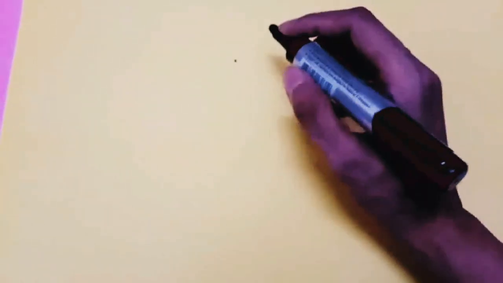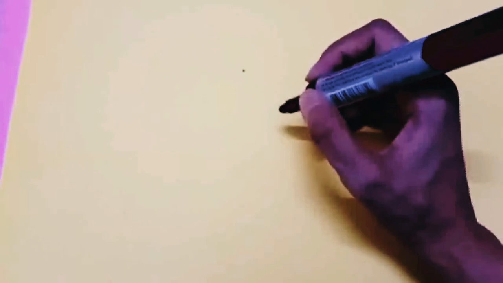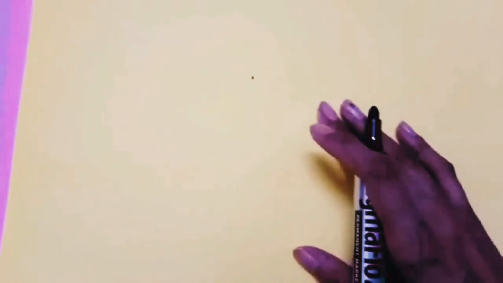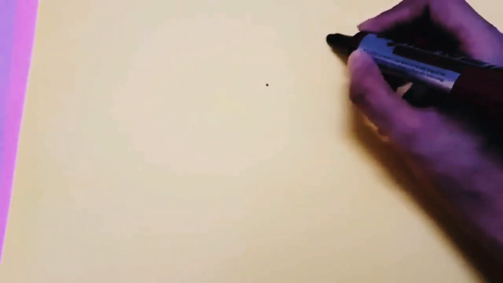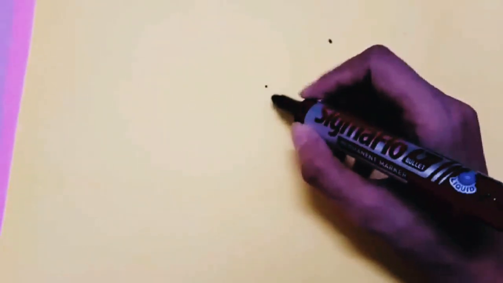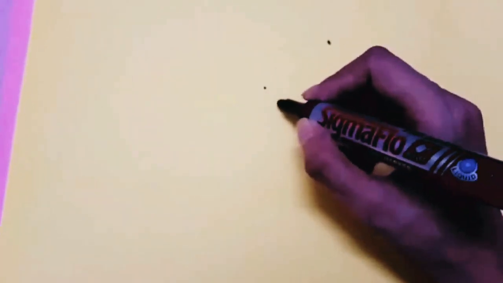That's why we can say a small dot of a sharpened pencil is called a point. Now I am drawing another point. Let's give them a name.